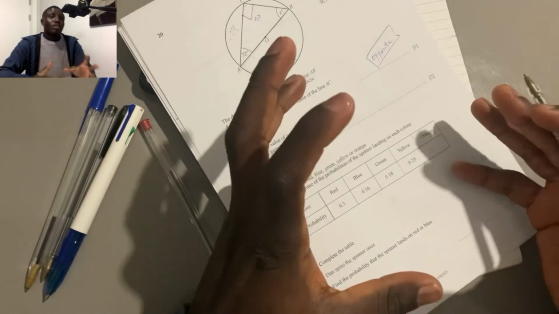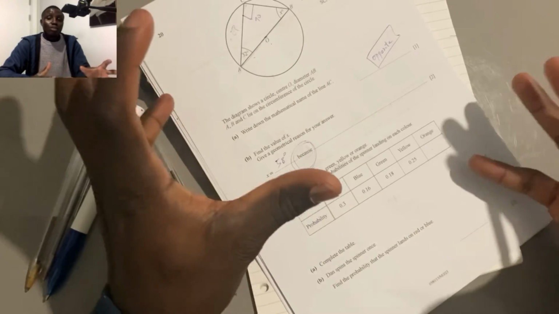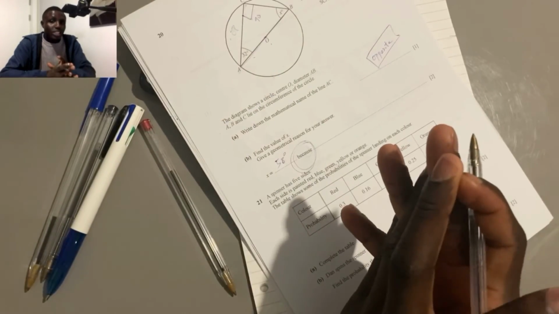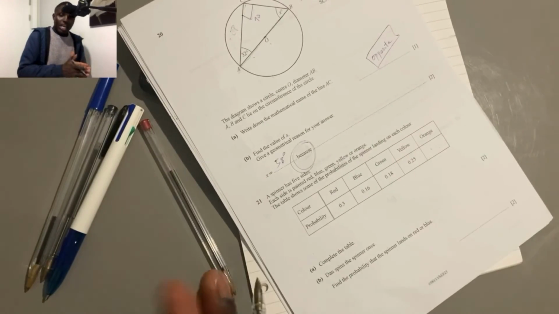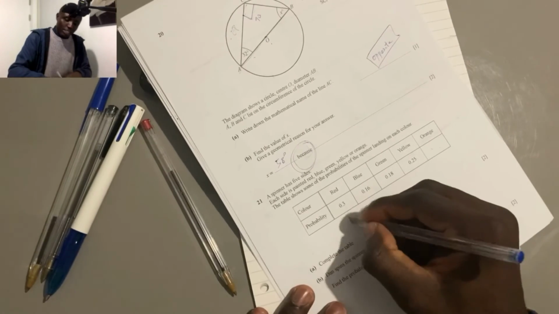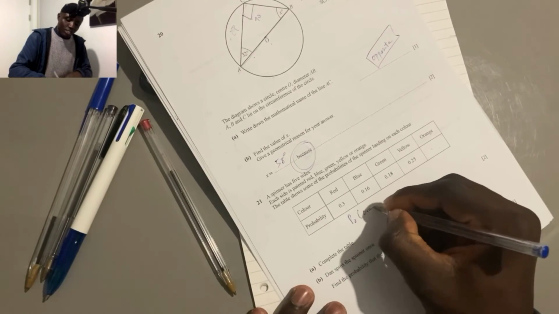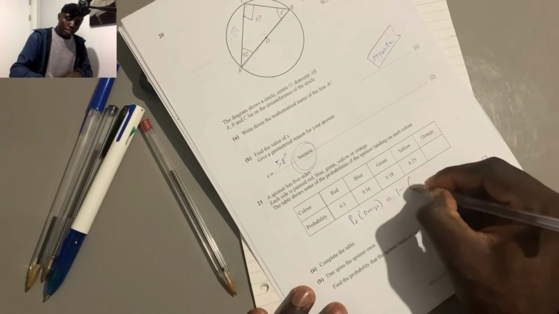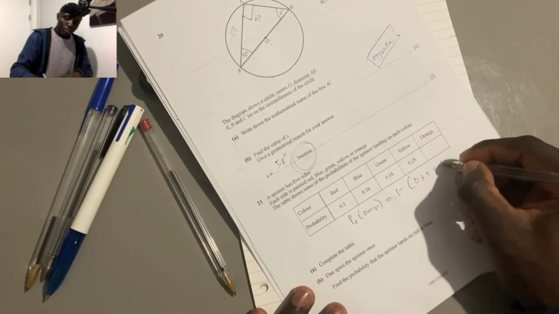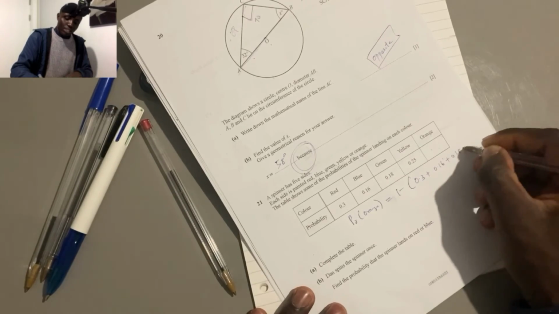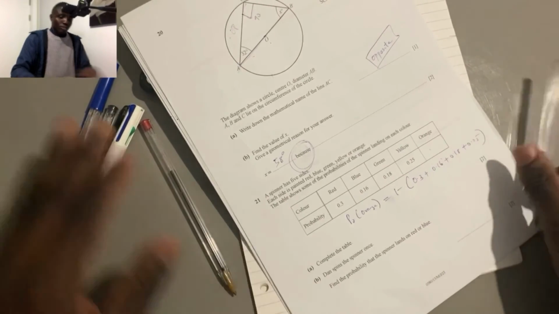The sum of the probabilities of all events should be equal to 1. By knowing that, just add everything together and subtract it from 1. So the probability of orange is easy to get. Just say 1 minus the addition of 0.3 plus 0.16 plus 0.18 plus 0.25.